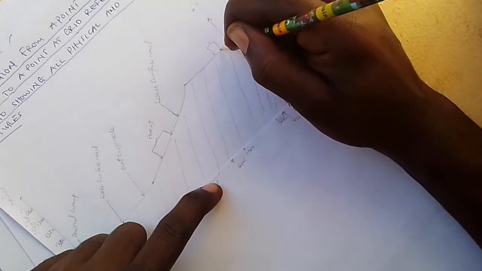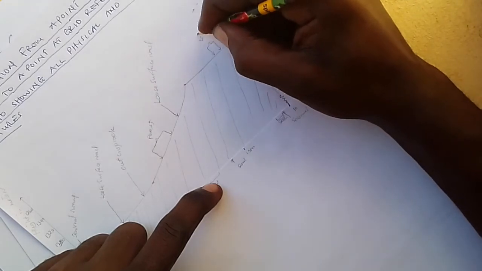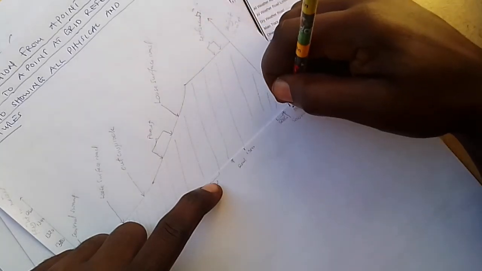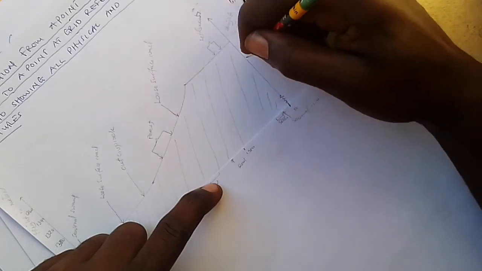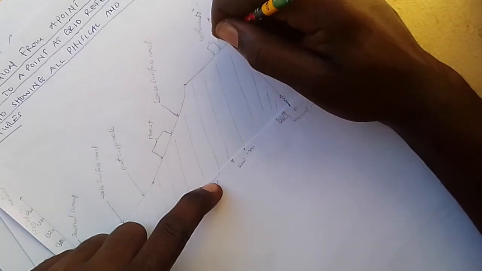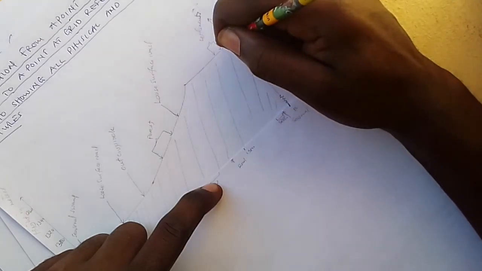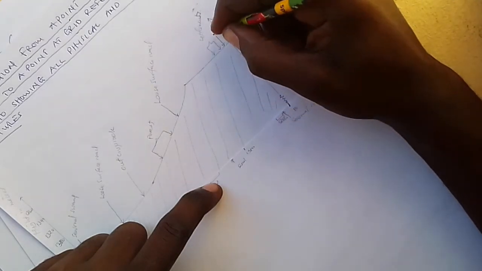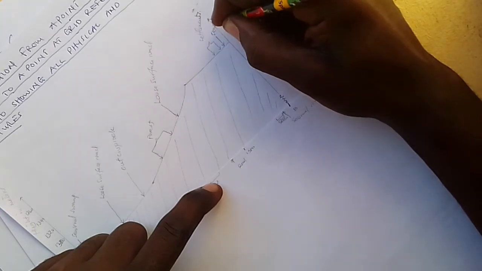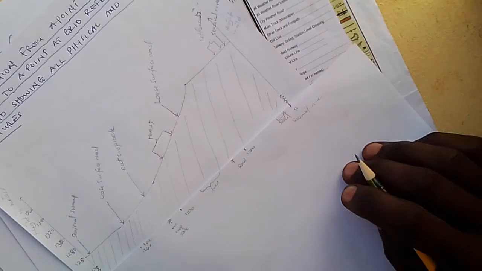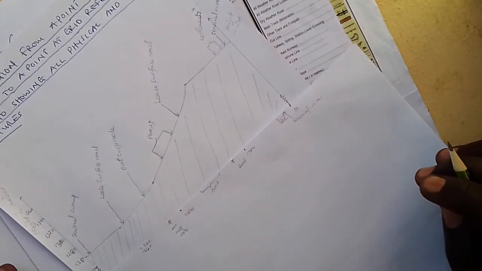There were houses there. So we had settlements. And lastly, there was a seasonal river here. This is the seasonal river. So the features are over.